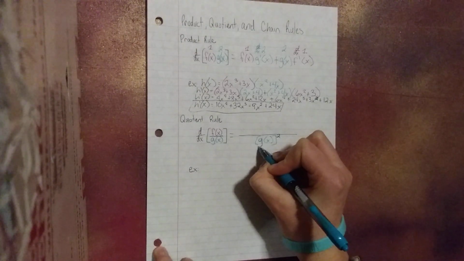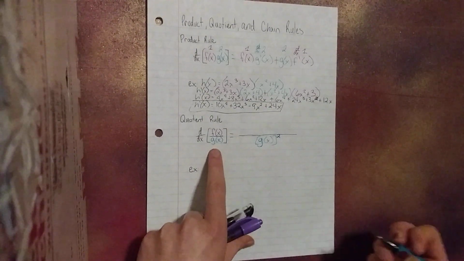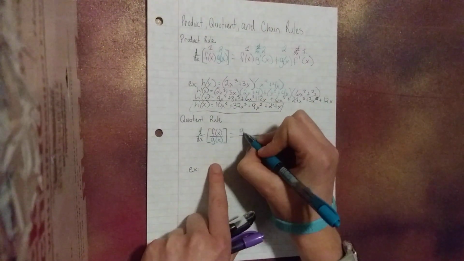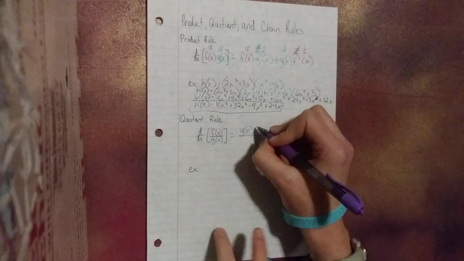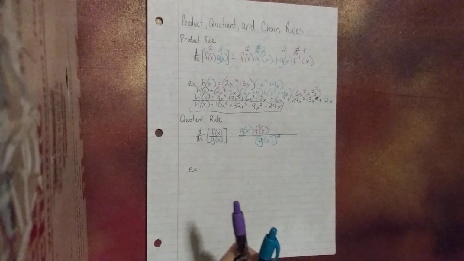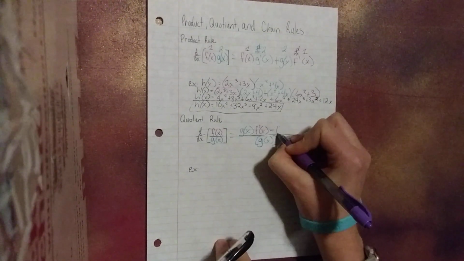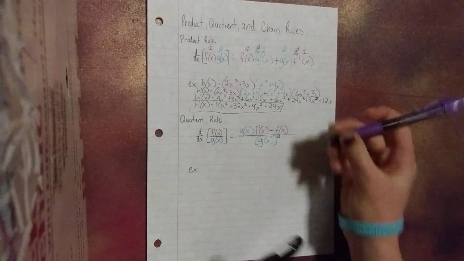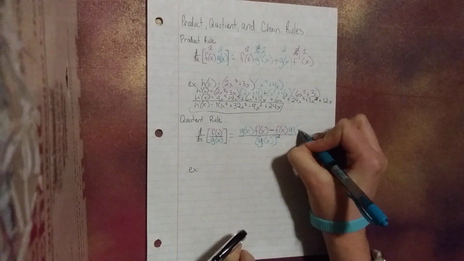And then we're going to take g of x again and put it on the top, right there, and multiply it by the derivative of f of x. And then we're going to subtract f of x times the derivative of g of x.